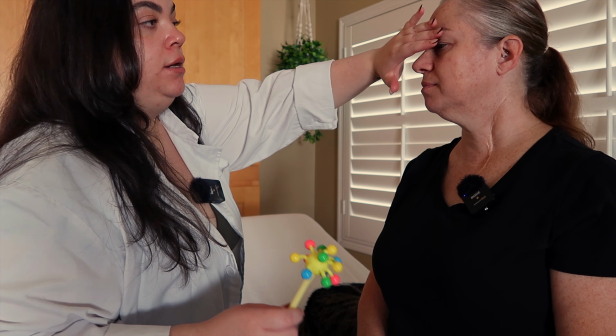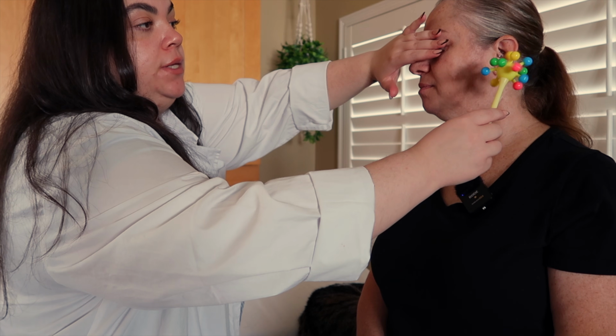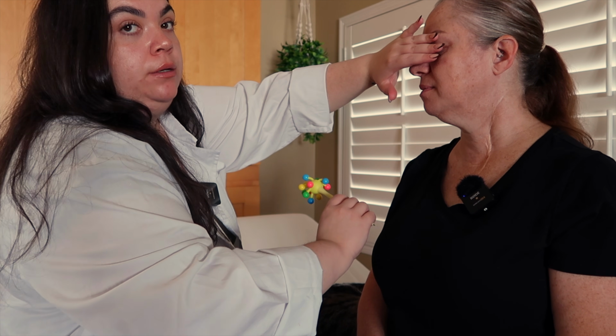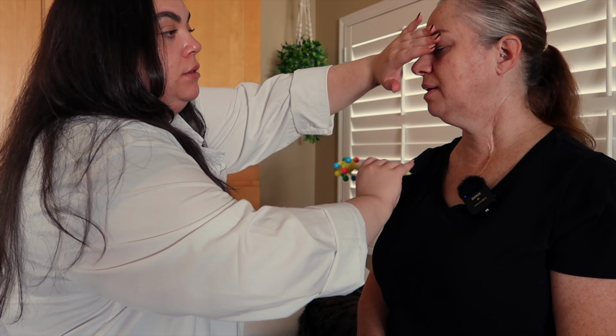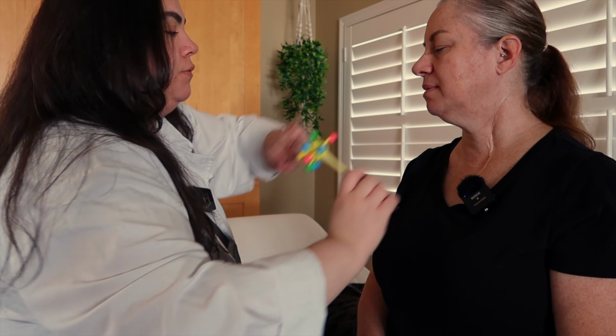Good. Now for directional hearing, instead of asking them to tell me left to right or right to left, I'm going to cover their eyes again and just tell me if they hear it on this side. Yes. Okay. And then you hear it on this side, yes. This side, yes. And this side. Yes. Very good. Okay.